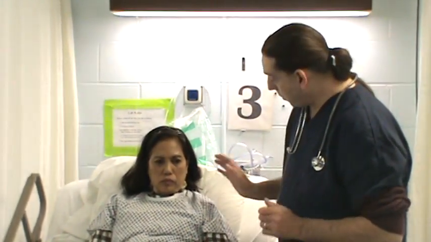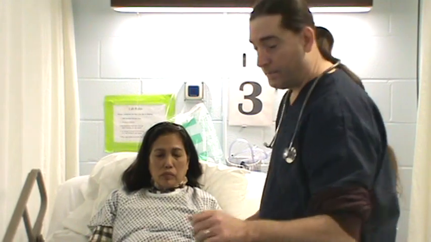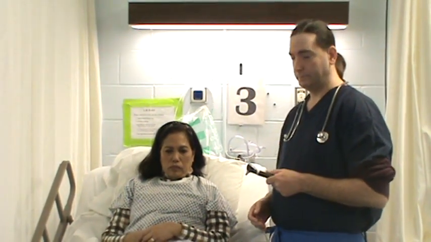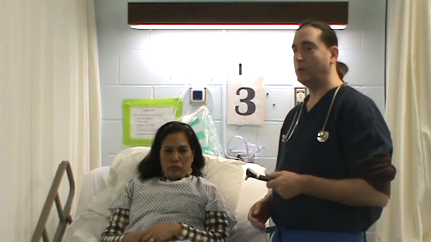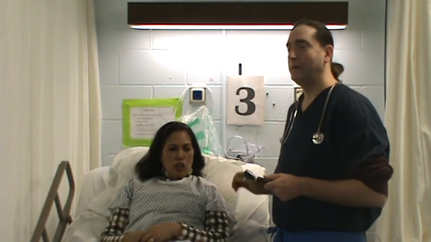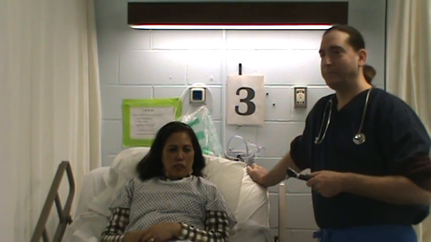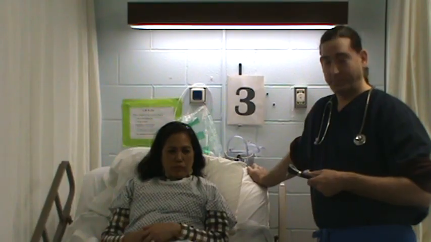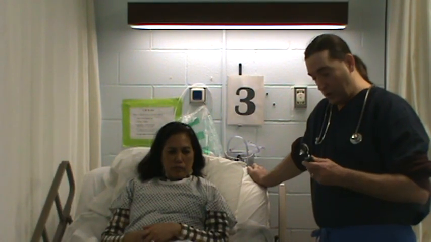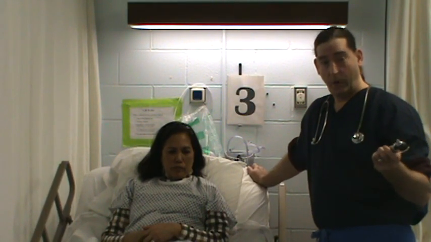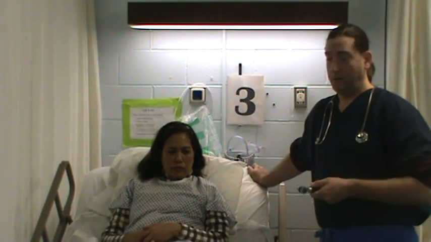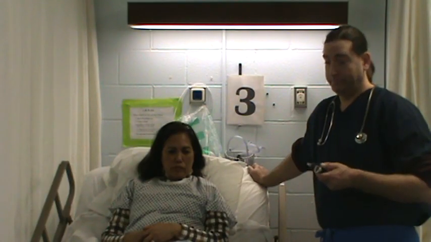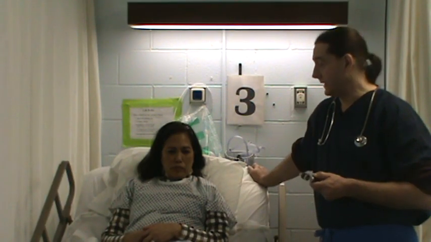So then I'm going to want to look at her eyes. Now, there's a thing called PERLA, pupils equal, round, reactive to light and accommodation, PERLA. So you have to know one thing: what's accommodation? How do you measure the size of the pupil? Things you'll need to know. They might be asked on a test.